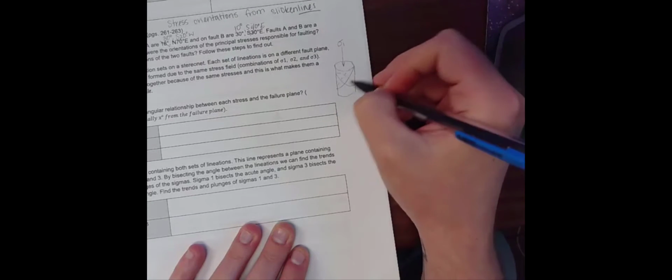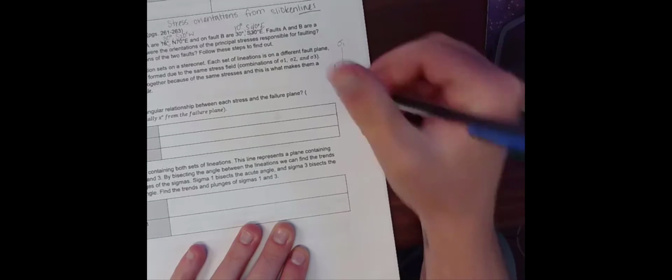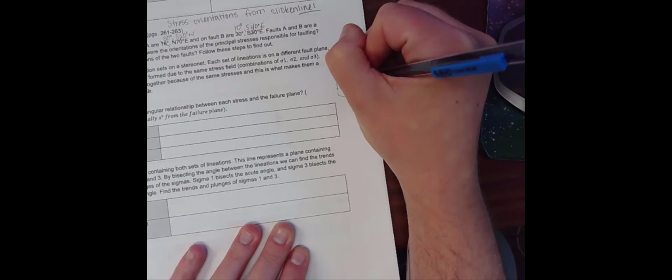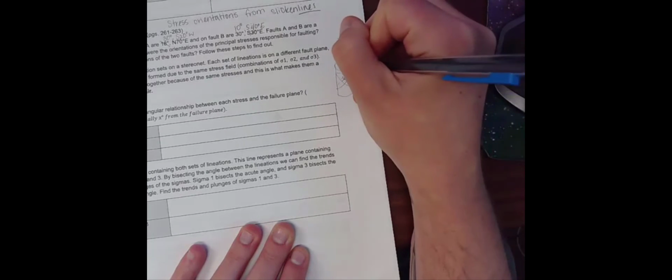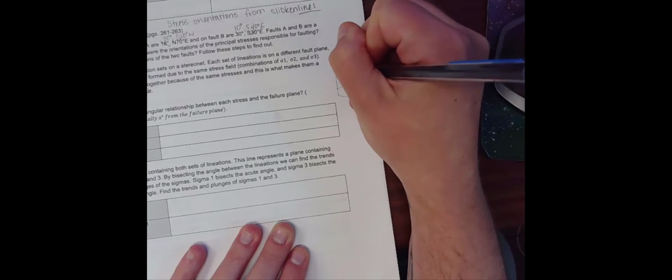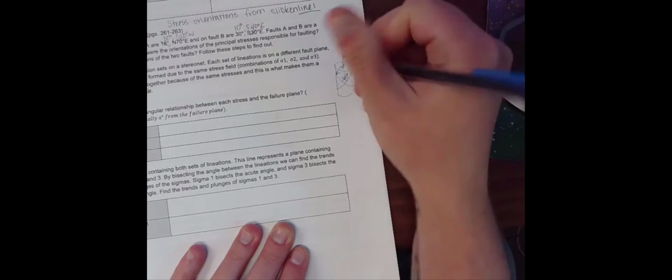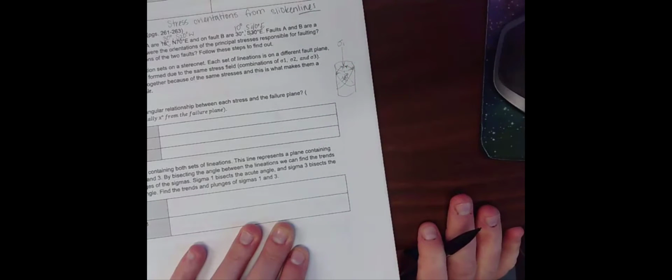And when we see those two faults together, we call that a conjugate pair. Usually, a conjugate pair is going to be 60 degrees apart, and the reason for that is that both sides of this pair are 30 degrees from sigma 1. So that side is 30 degrees, and this side is also 30 degrees.